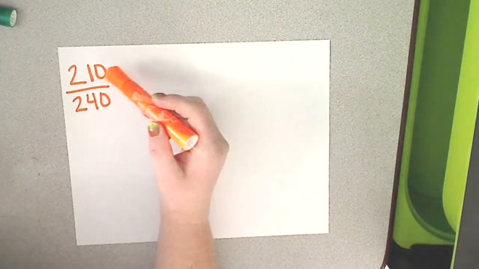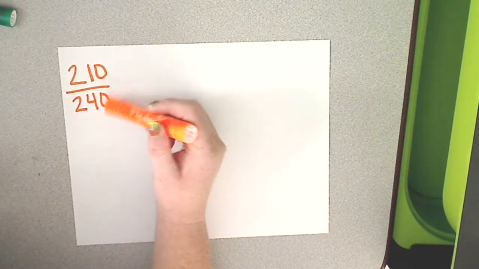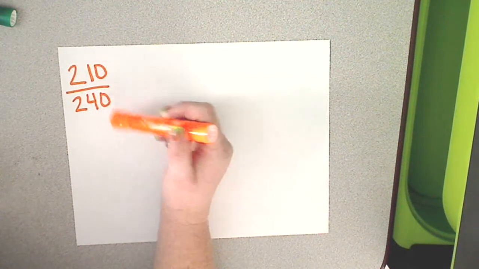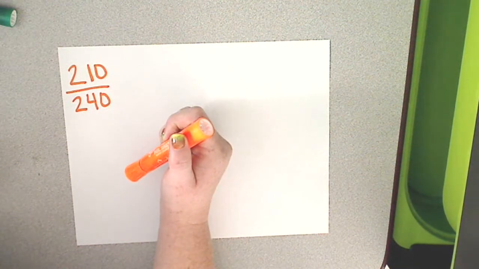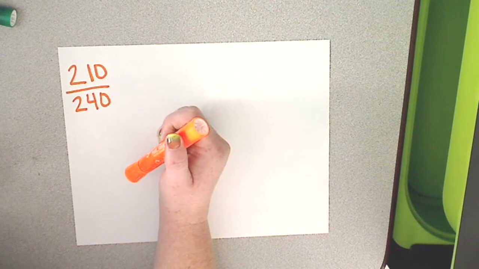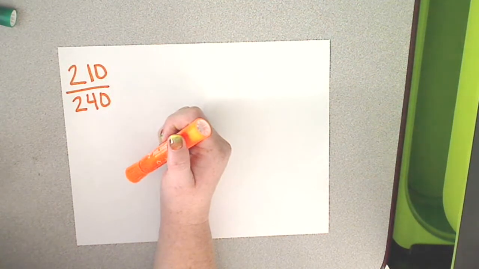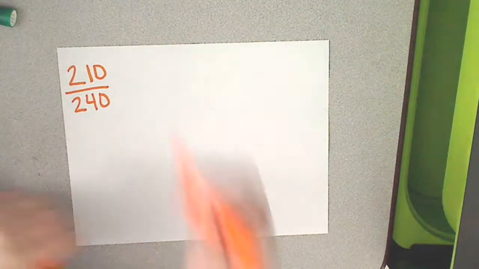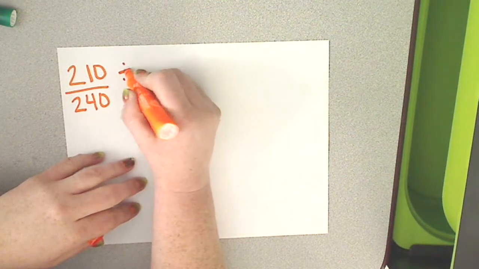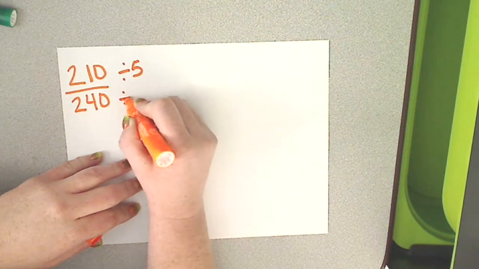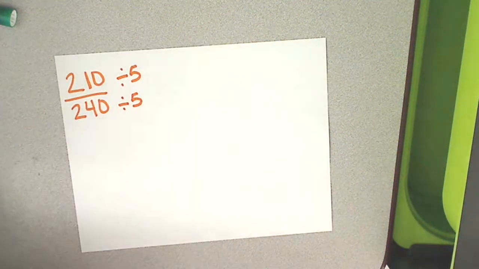Well, if I know that any number that ends in 0 is divisible by 5, and it's also divisible by 2, I'm going to go ahead and divide by 5 because the bigger the number that I'm dividing by, the quicker this is going to go. So I'm going to divide my numerator and my denominator by 5.